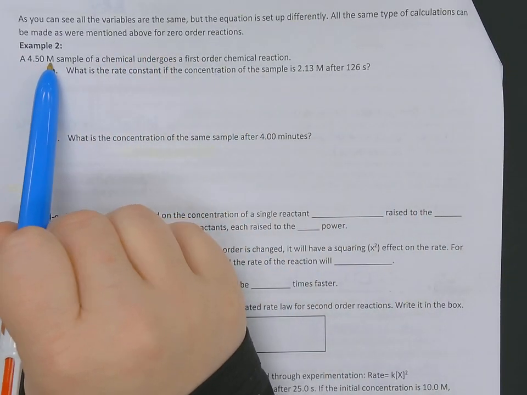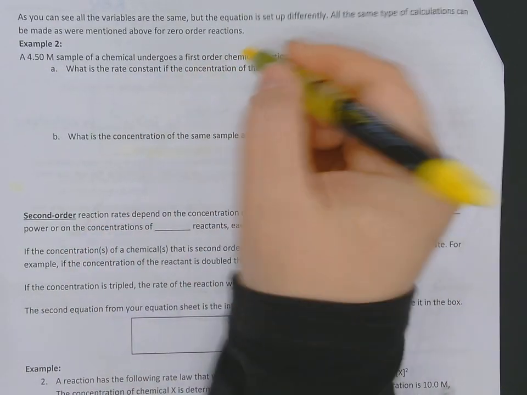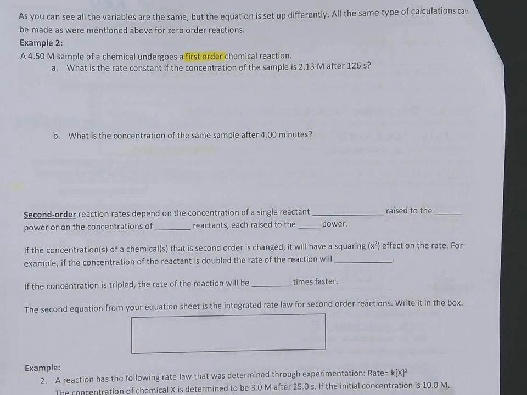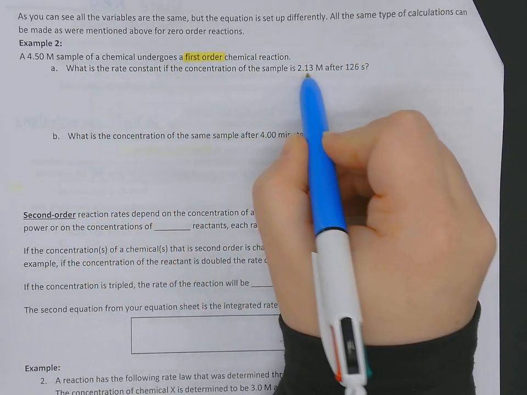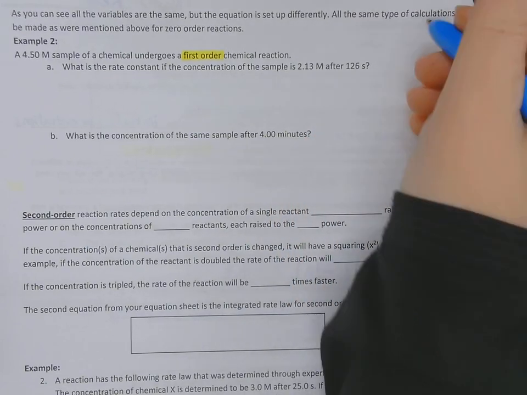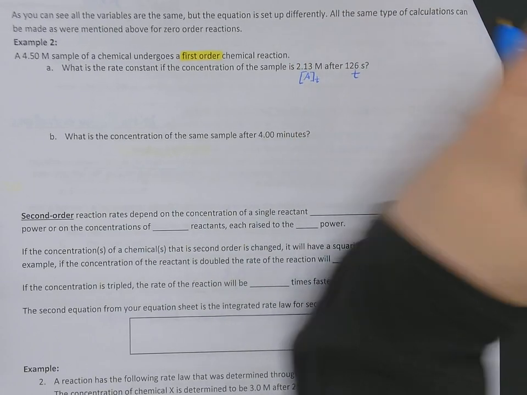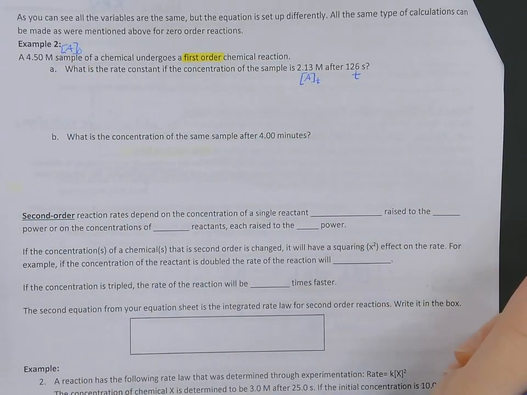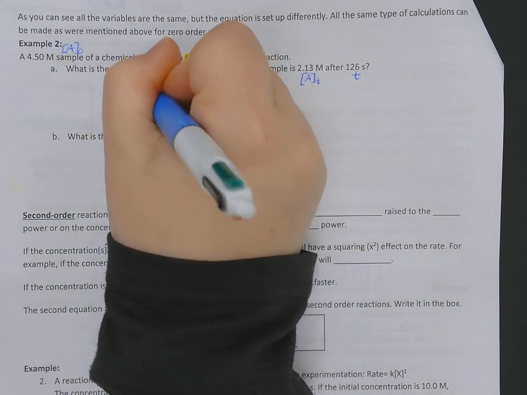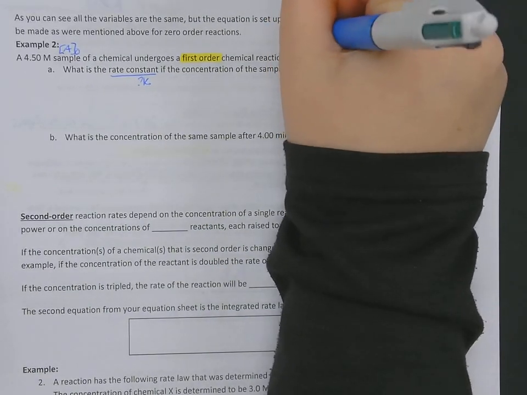A 4.5 molar sample of a chemical undergoes a first order chemical reaction. So this is our key here. It says first order, so that's telling us use the first order equation. That's your hint. What is the rate constant if the concentration of the sample is 2.13 molar after 126 seconds? So we've got a time, we've got a concentration of our chemical at that time, we've got an initial concentration, so at time 0 up here, and we're looking for the rate constant. That's our question.